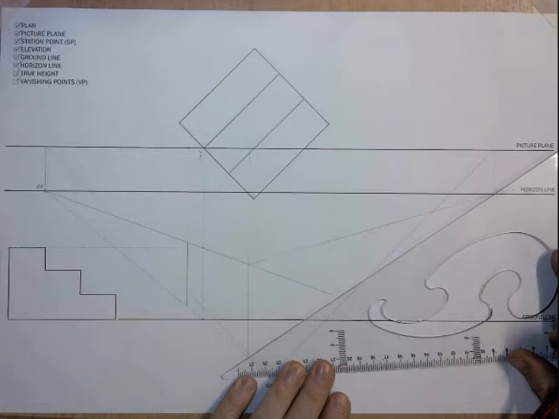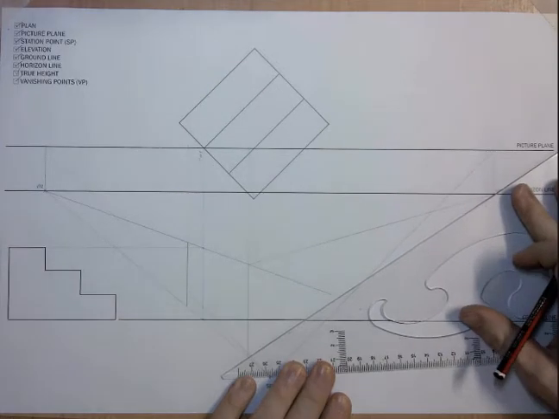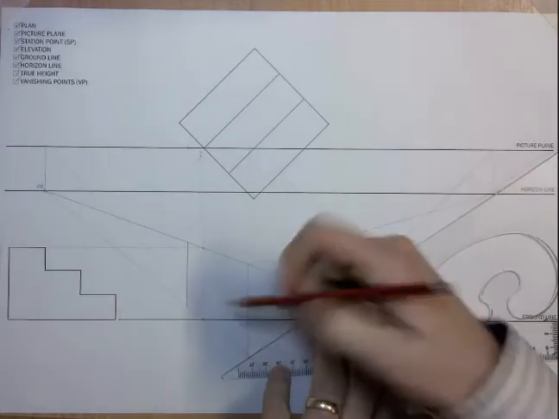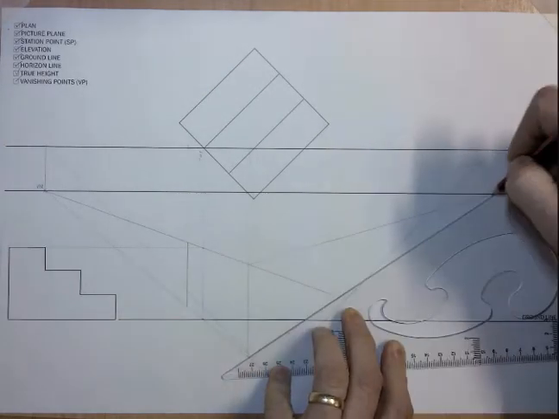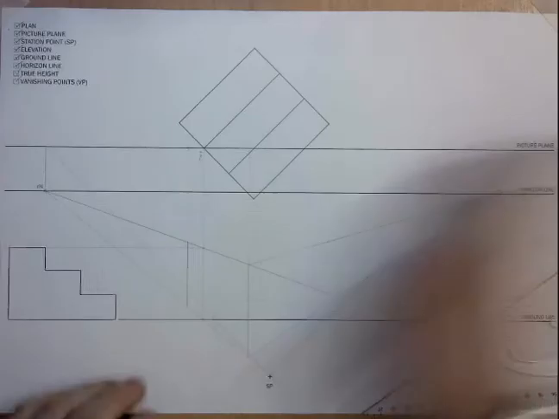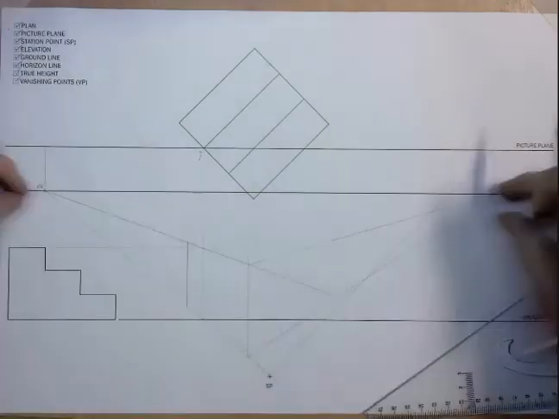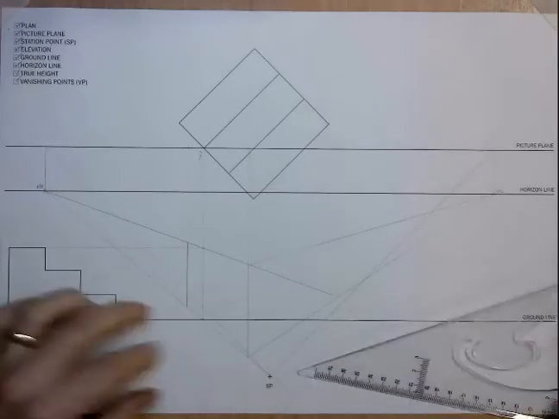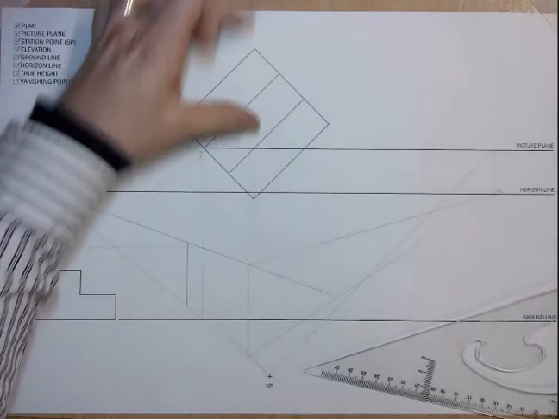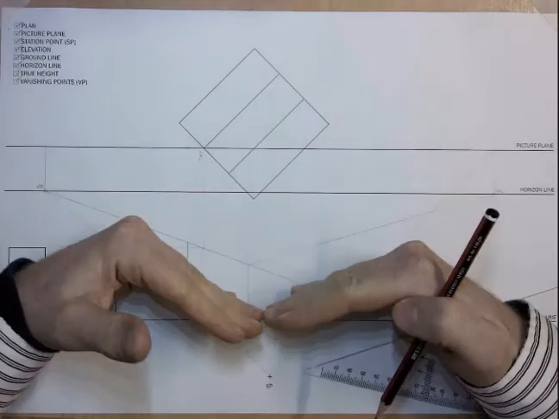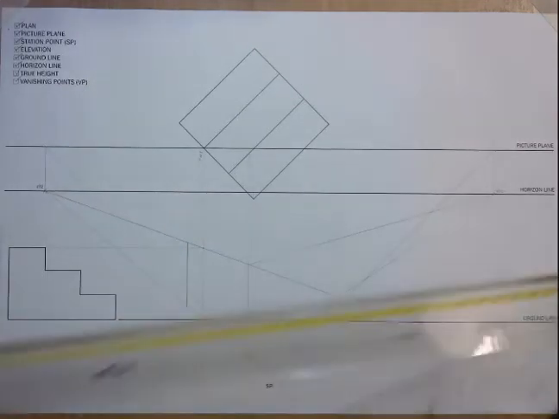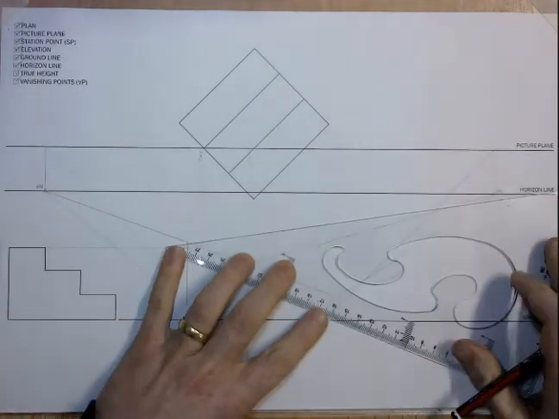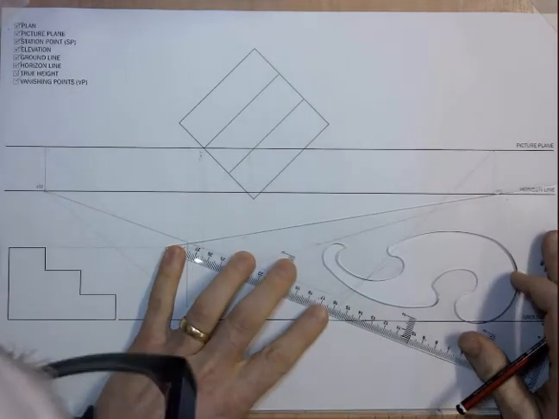You see, we have a much more dynamic perspective here, whereas if the plan was positioned back more, it would be slightly flatter. So we'll just finish off this crate.